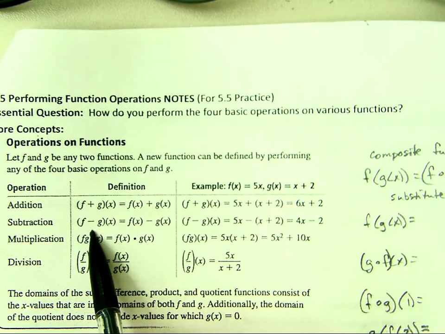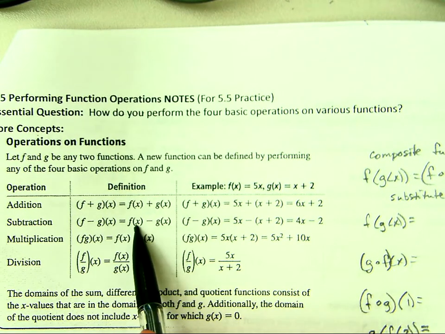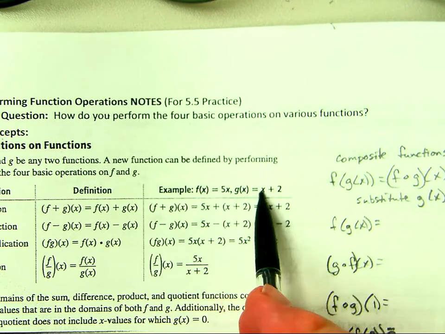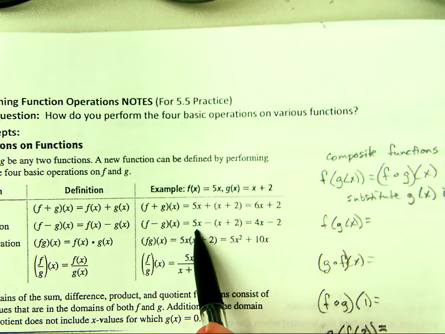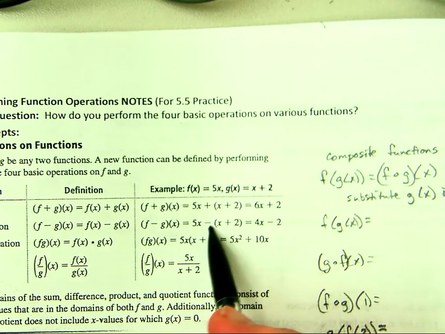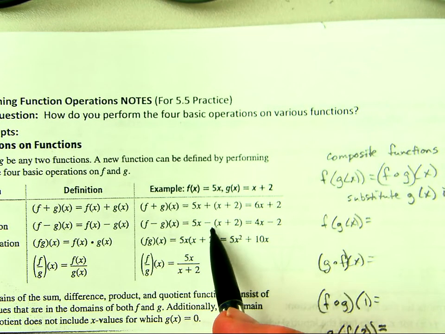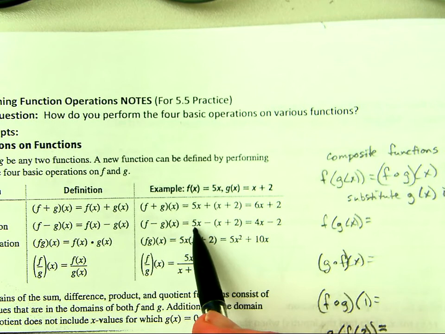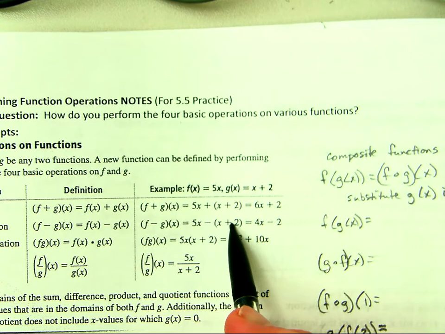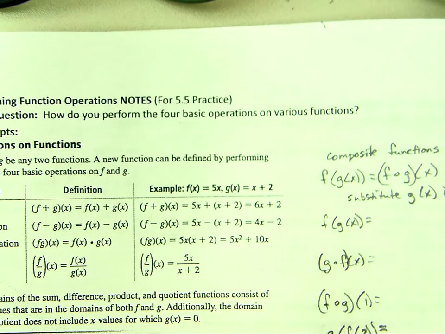If we're subtracting, so f minus g of x, again, same idea. Take the first function minus the second function. So if we were doing f minus g of x with these same two functions, f of x is 5x minus x plus 2. It's really important that this second one, when you're subtracting, you think about it being in parentheses, because it's really easy to forget that you're subtracting both of those. So this is 5x minus x is 4x, and then you also have minus a positive 2. That's where the minus 2 comes from. It's really easy to forget to subtract the second one.